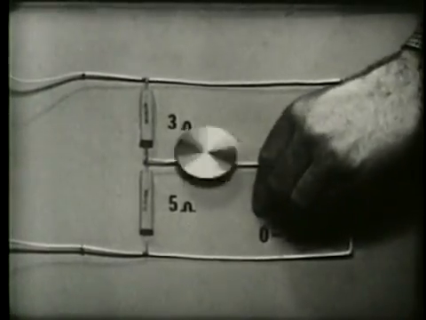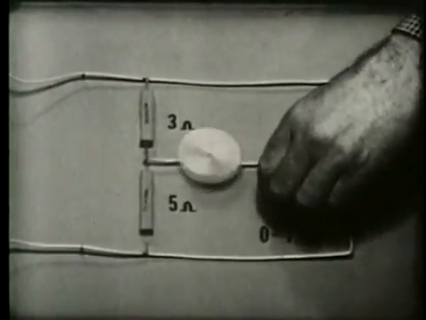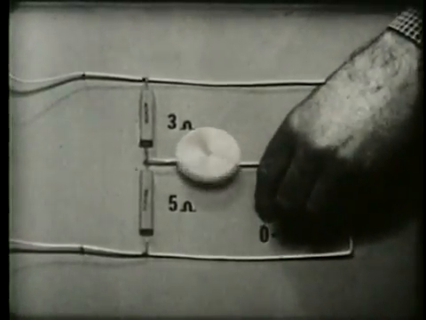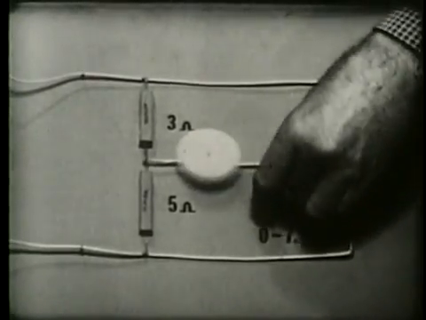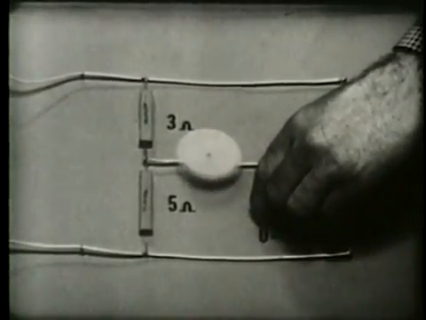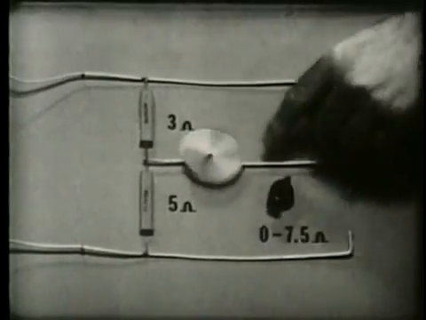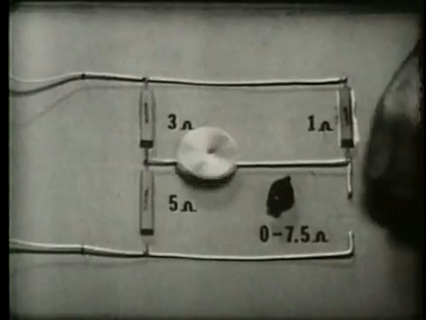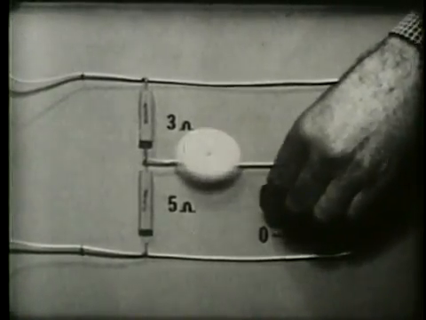Off course in one direction causes the motor to turn clockwise to correct the course. Off in the opposite direction causes the motor to turn counterclockwise to correct the course. Slightly off balance causes the motor to turn slow. A greater off balance causes the motor to turn faster.